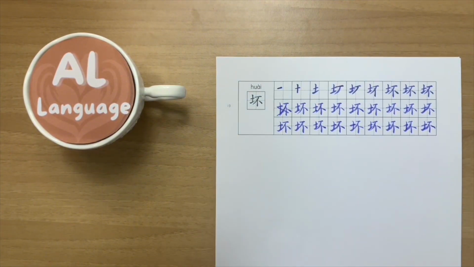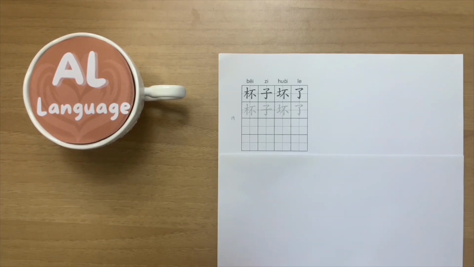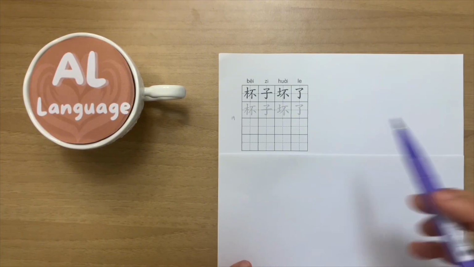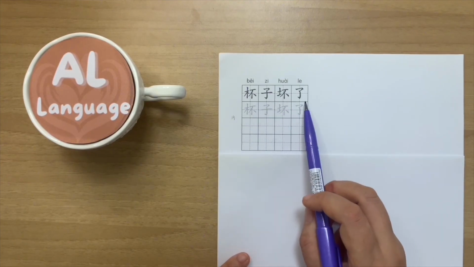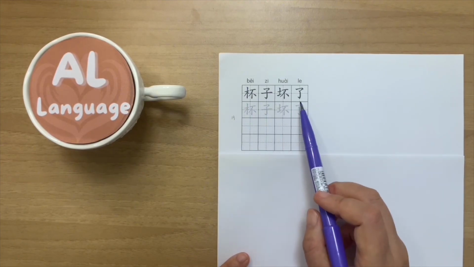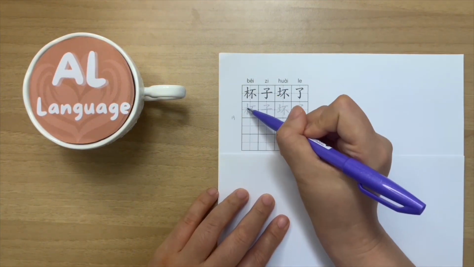Now let's make phrases with our newly practiced characters and words. Our first phrase is 杯子坏了. The cup is broken.